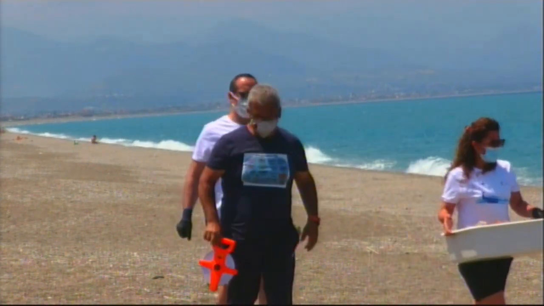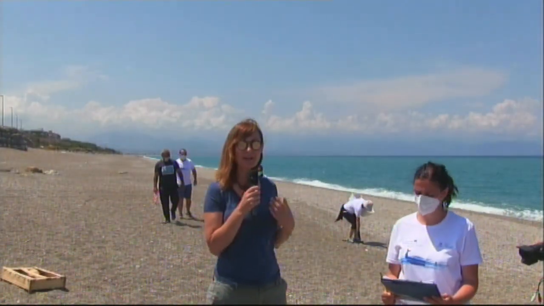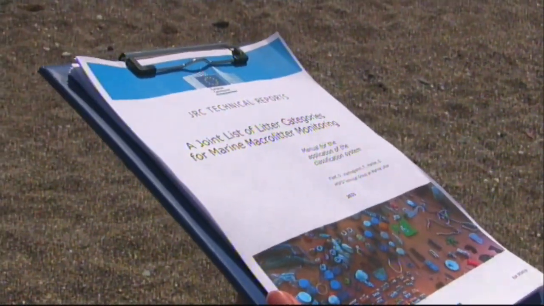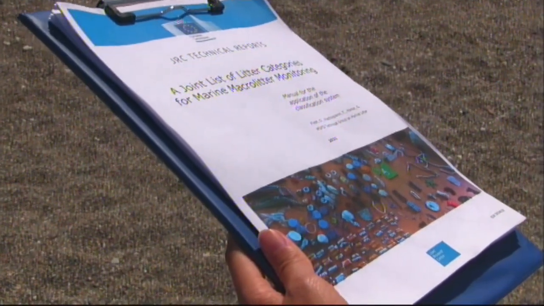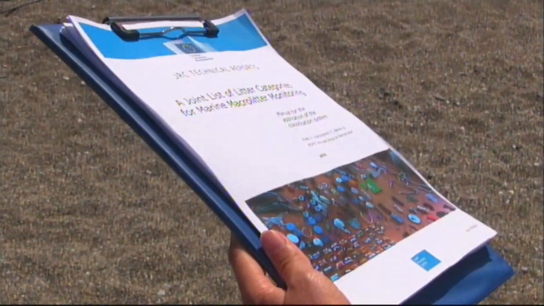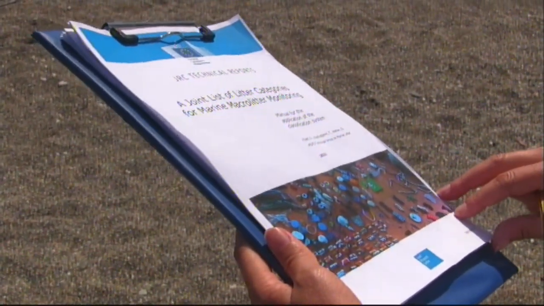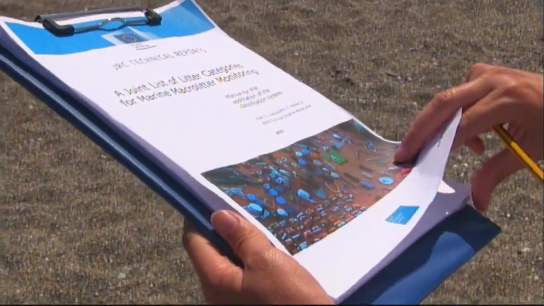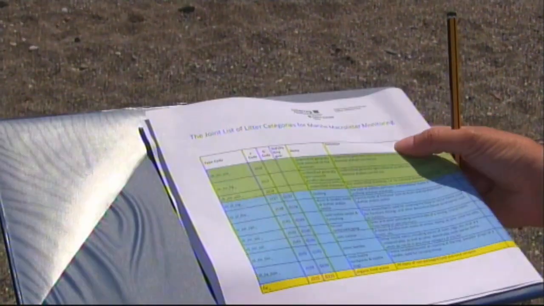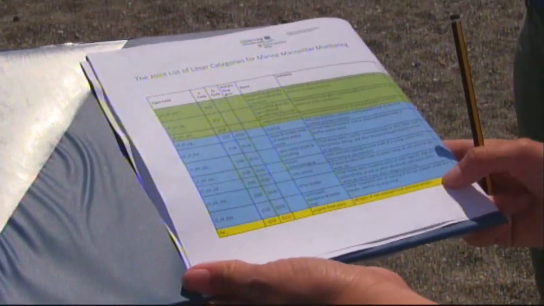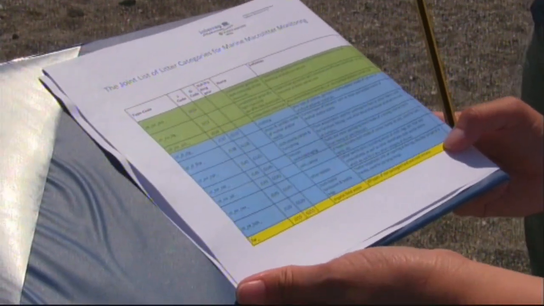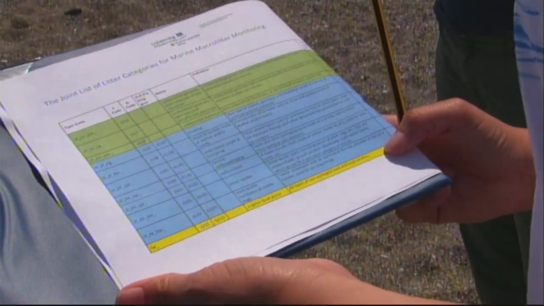And exactly for that, we have recently, at pan-European level, adopted one list in order to classify the litter items in a harmonized way, and this is the so-called joint list of litter categories for marine macro litter monitoring. It has been quite a process because we have coordinated at pan-European level with all European regional seas to arrive at that list, in order also to allow the comparison of the different results among and between the different European regional seas. And what is on this list?